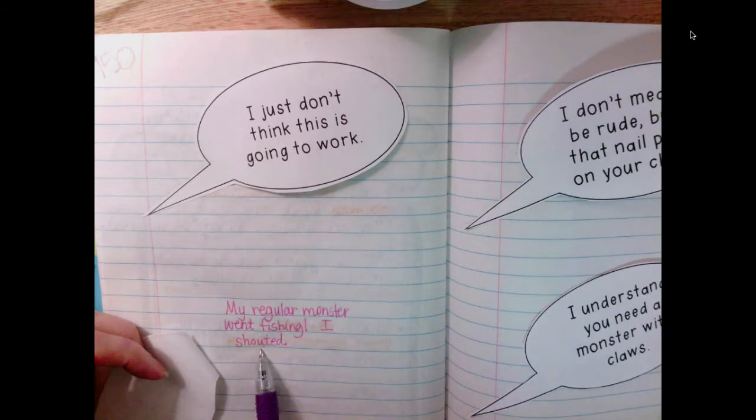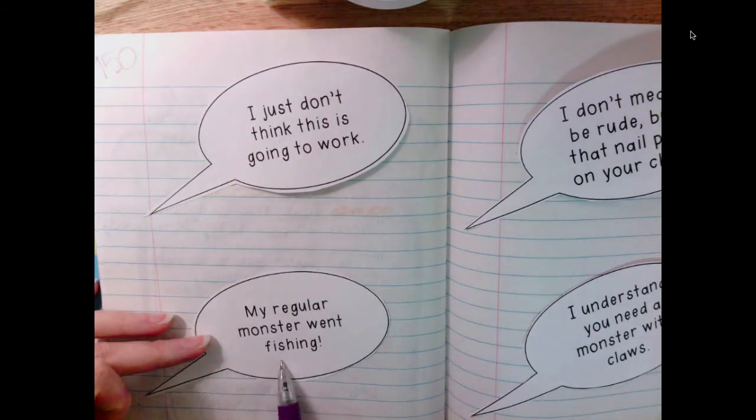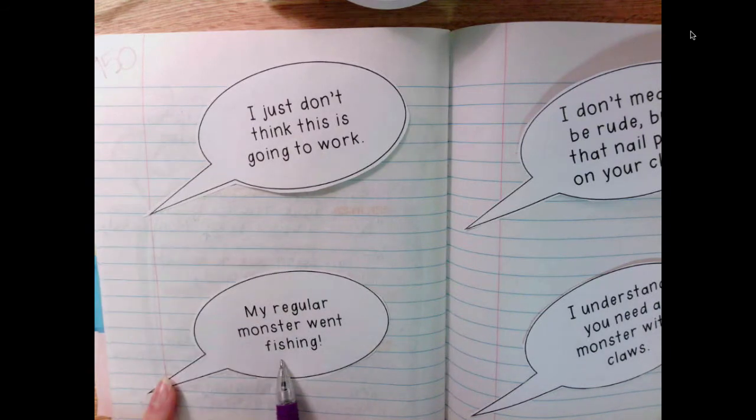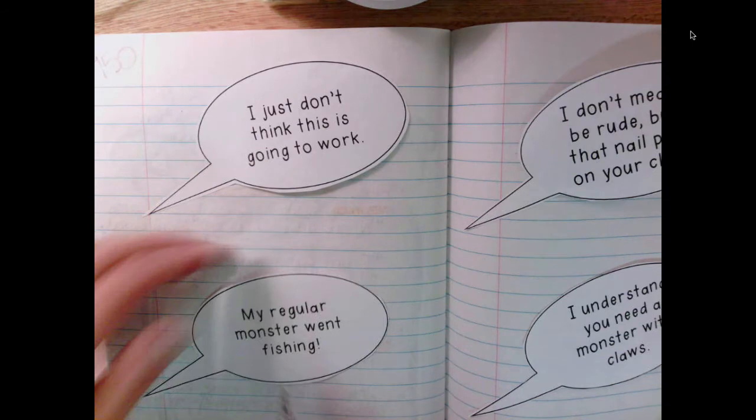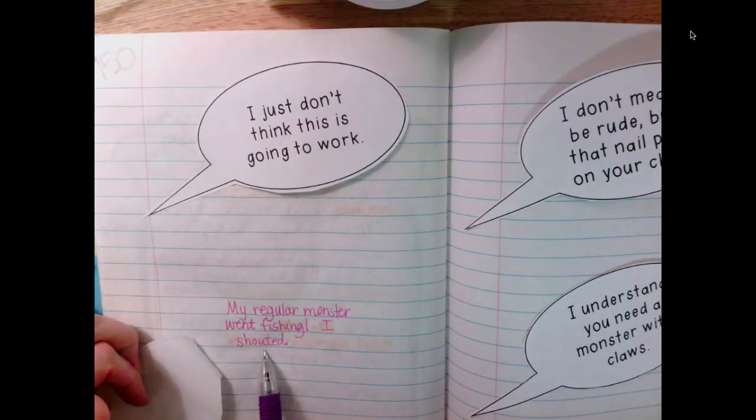Now remember, when we're reading a comic book, it doesn't have to say "I shouted" because the speech bubble would be pointing to the character who's saying it. But when we read regular books, we have to tell who's saying it. My regular monster went fishing, I shouted. So you're going to write this down and you're going to put the quotation marks where you think they should go. So pause now and do that.